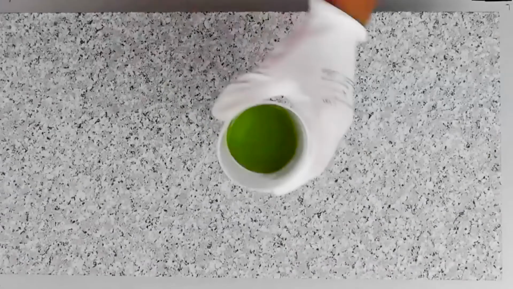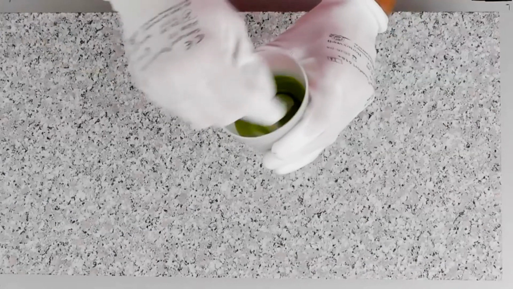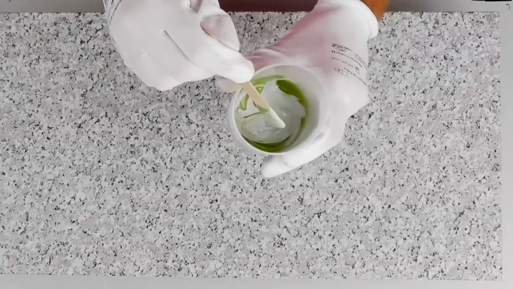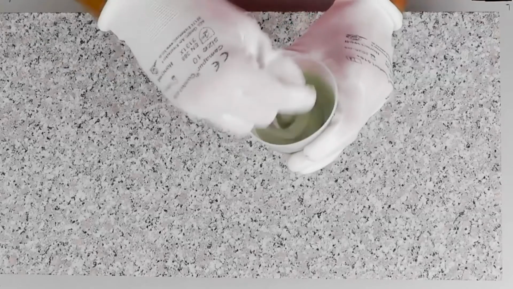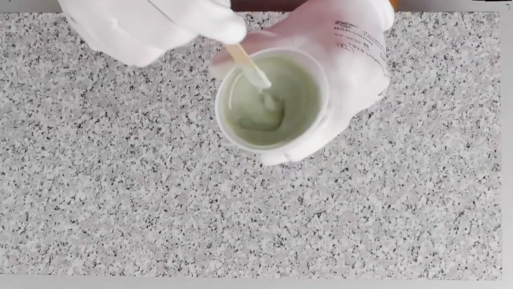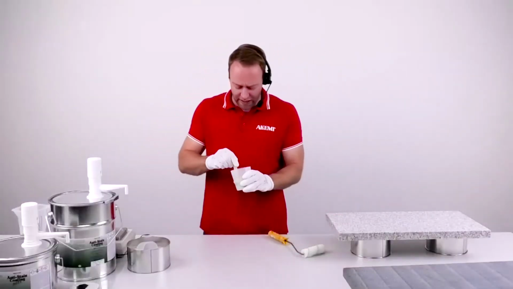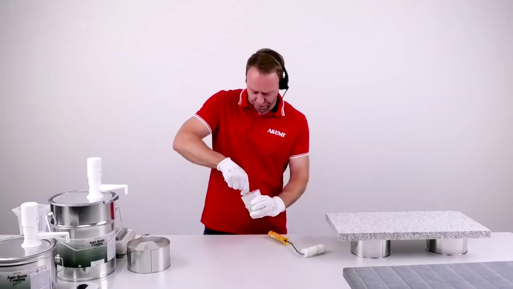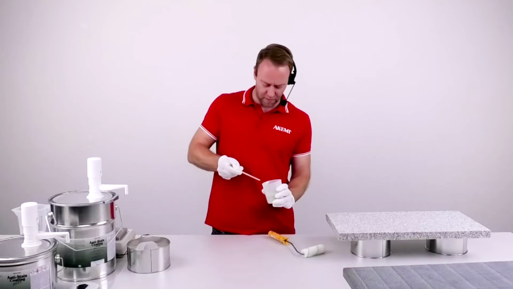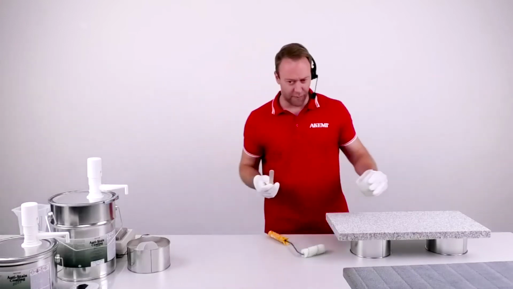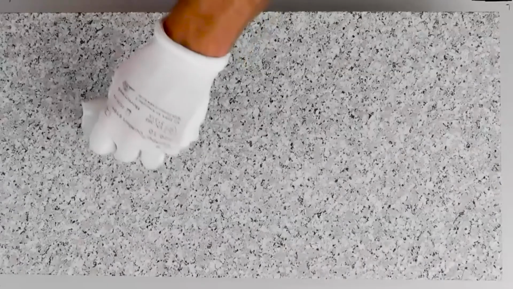Okay, now I have mixed here A and B. When I start mixing it, you can see I have the lines, and after a short time, it becomes one homogeneous color, and this greenish color is disappearing. So I know now I have done a good mixture. Okay, so how I do it, I pour a little bit on the surface.